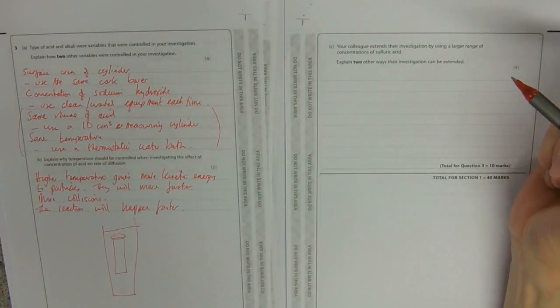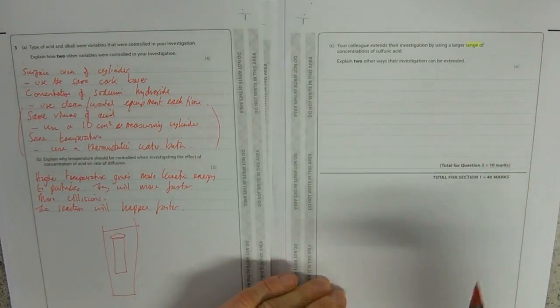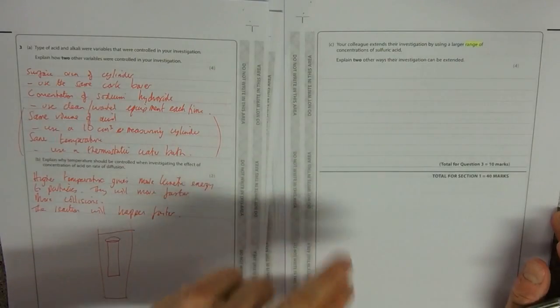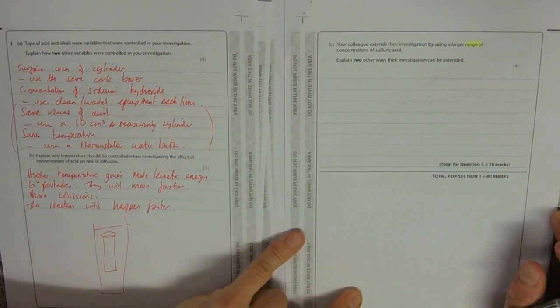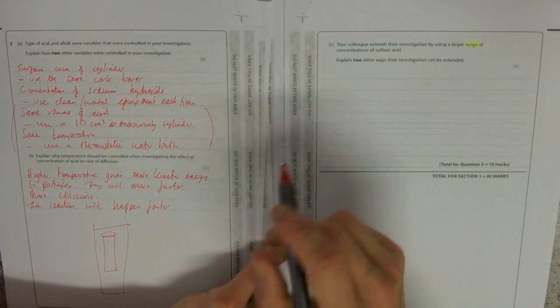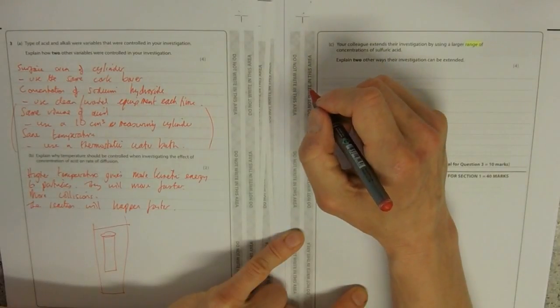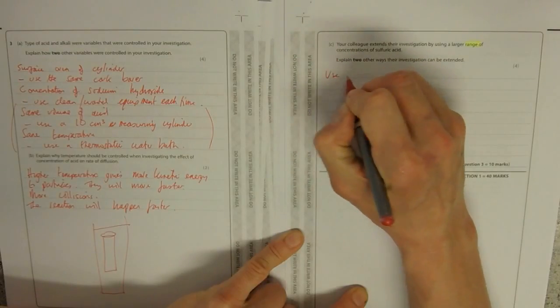And in part C, your colleague extends their investigation by using a larger range of concentrations, so above 2.5. Other ways you could extend this investigation. So we're looking for essentially the same experiment, but just changing something to provide more evidence for the same sort of hypothesis. We did it using hydrochloric acid and sulfuric acid. Well, what about another acid like nitric acid?